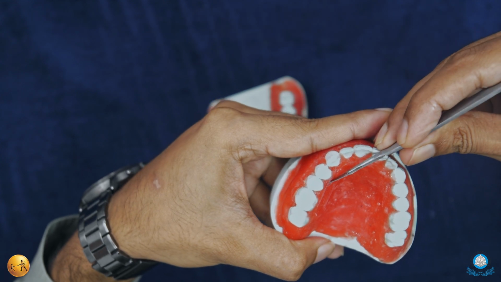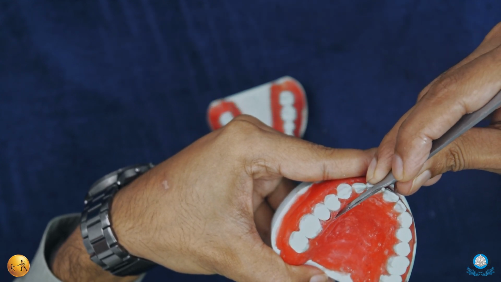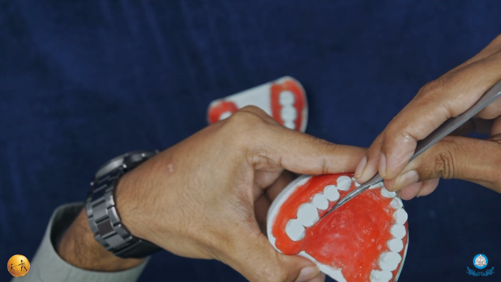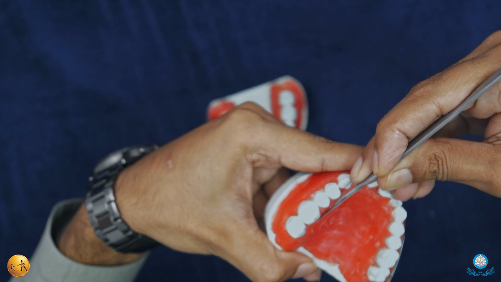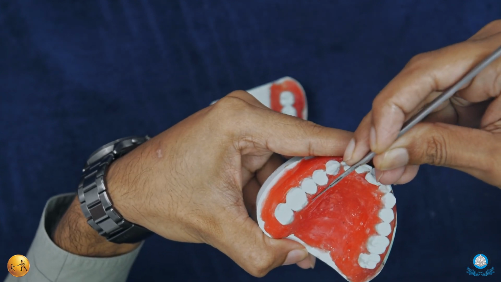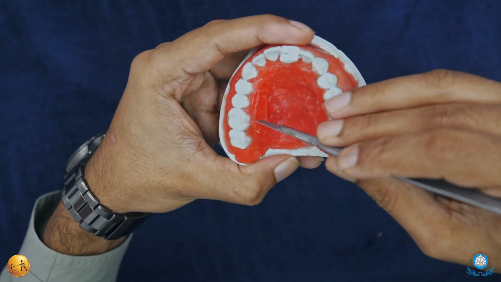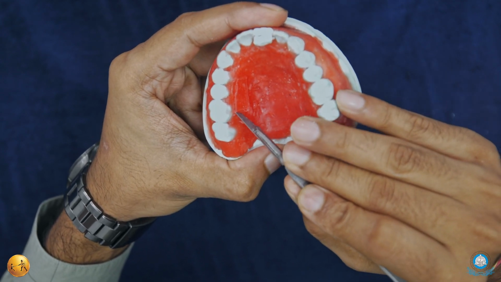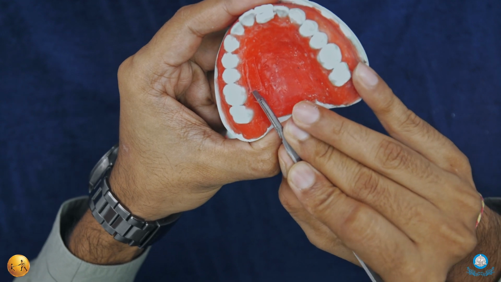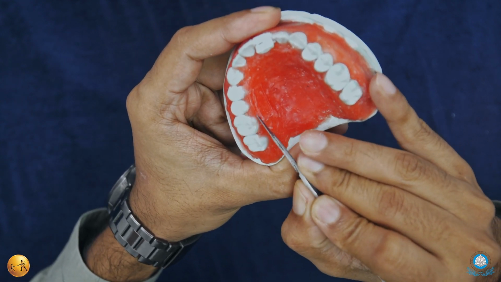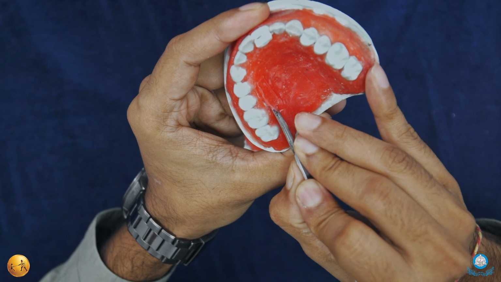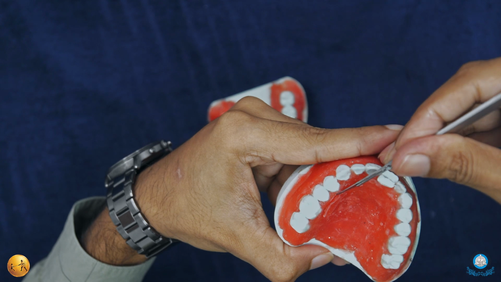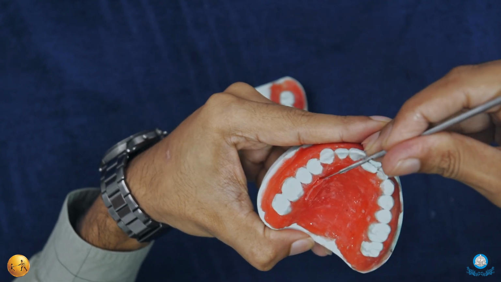Once you achieve that, start reflecting it along the borders without getting too deep. Because there is a greater palatine artery below this graft, you need to be very careful about how deep you go. That's why 1 to 1.5 mm is an ideal thickness for a graft.